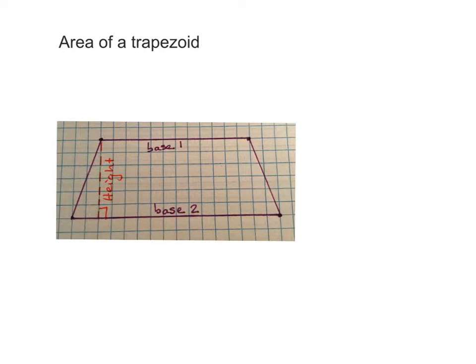So in this video, we're going to take a look at area of a trapezoid. A trapezoid is kind of a funky shape. It's a quadrilateral, so it has four sides, and it has two parallel sides, which we call the bases. Often they are the top and bottom of the shape, but not always.